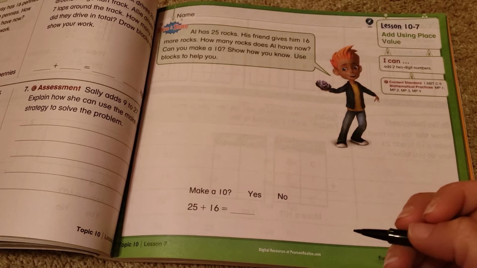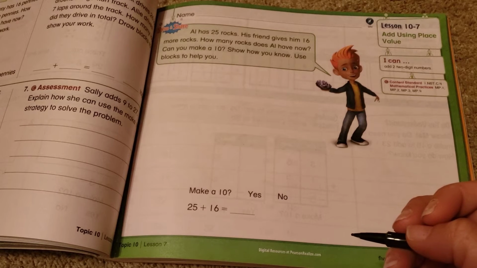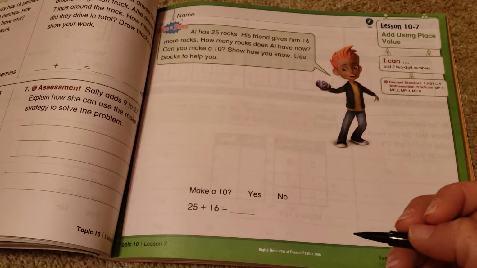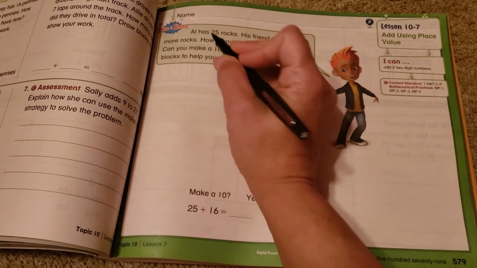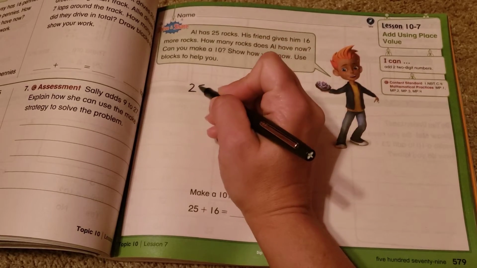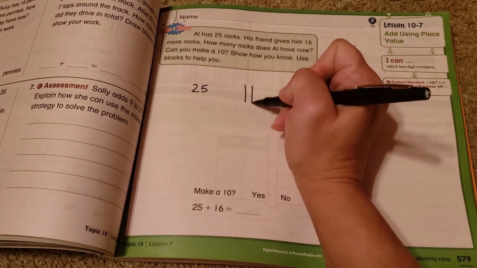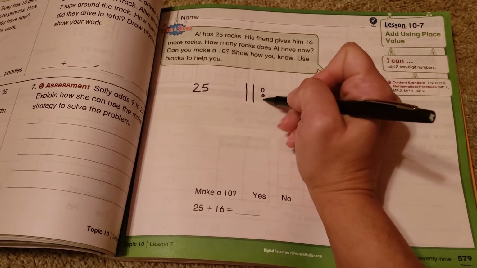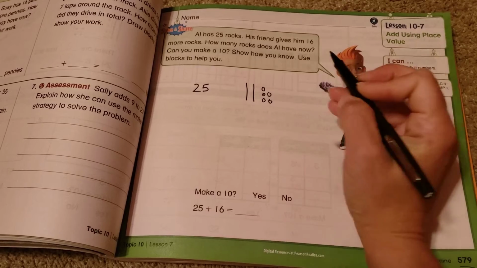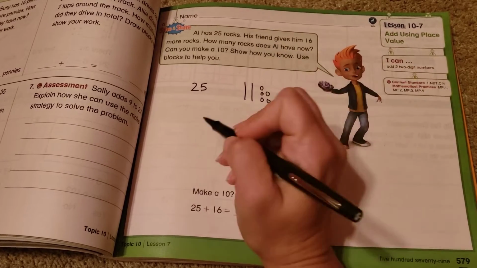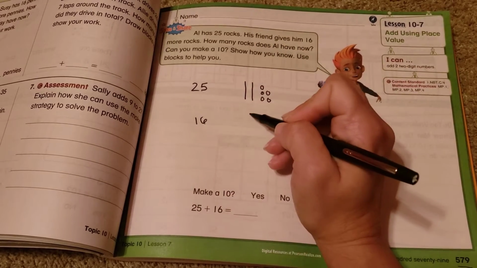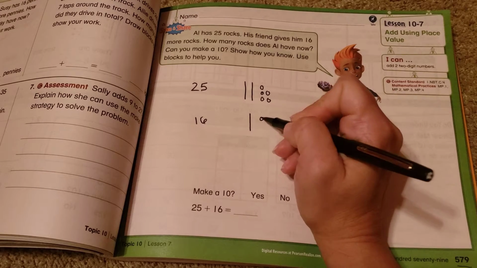Well, I do have my blocks here, but I'm going to do it using a picture that I'm going to draw to help you. So we know Al has 25. So our first number is 25. 25 we know has 2 tens and 5 ones. And then his friend gives him 16 more. So we know 16 is 1 ten and 6 ones.